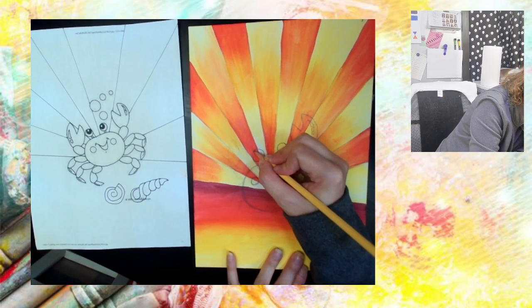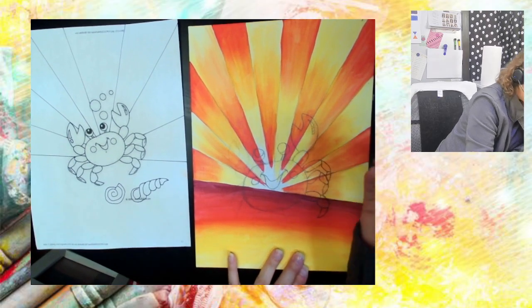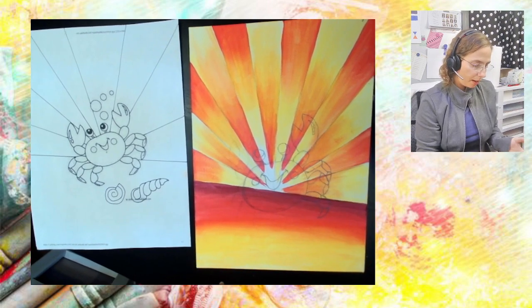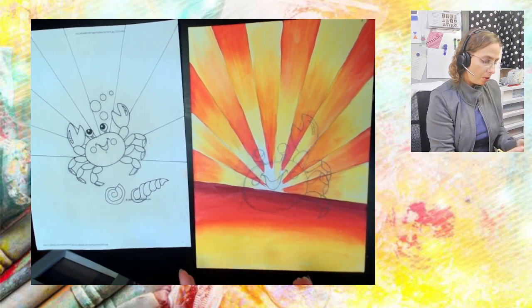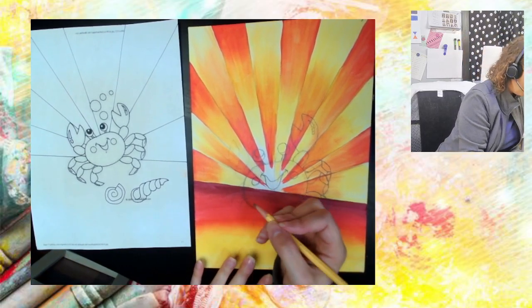And he's got another big section of white and black there. All right, so I think that's looking pretty good. I'm about halfway done with my drawing. I think I'm going to do one or two more legs, and then we'll go from there for the day.